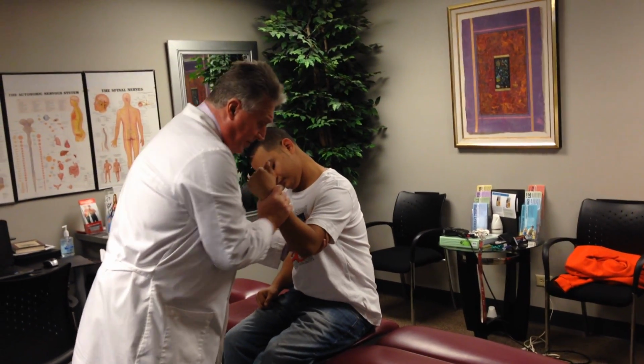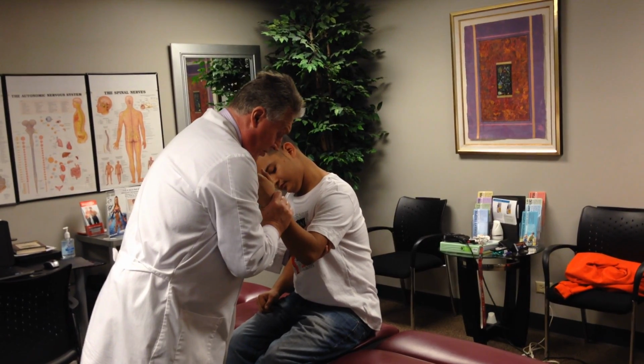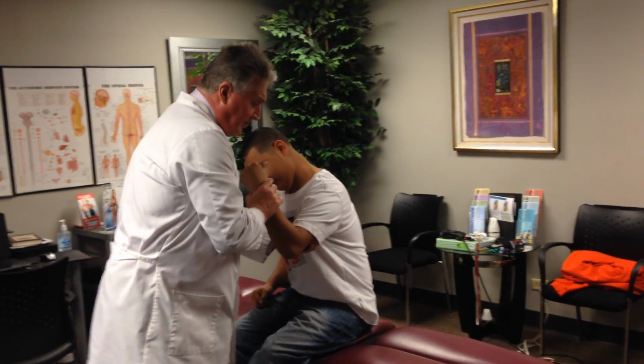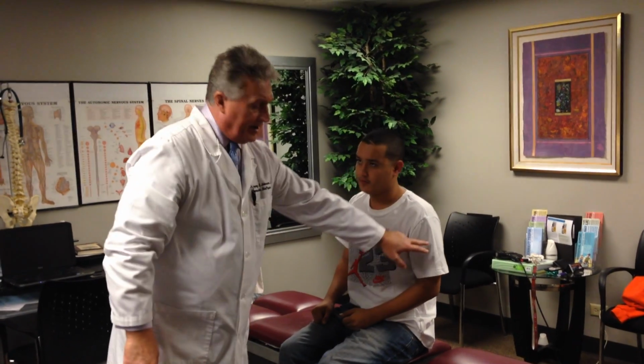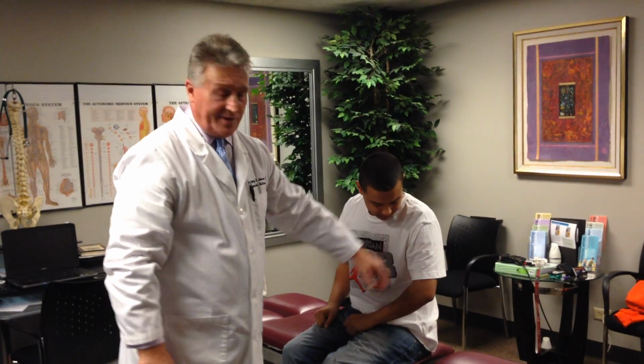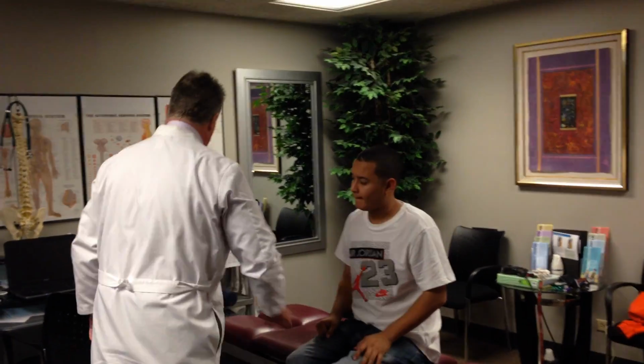There we go. Now this one, push, hold it. I'm going to push it in, you hold it. This one's a little bit mushy compared to this side. Did you feel the difference? So he's got a little bit of a loss in the left triceps muscle, and we note that.